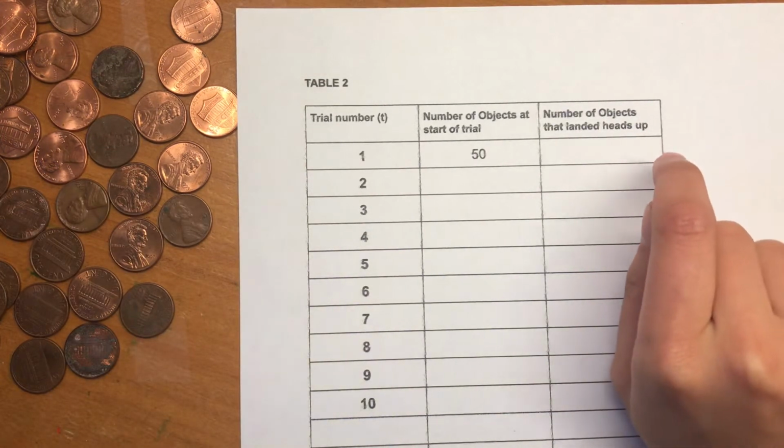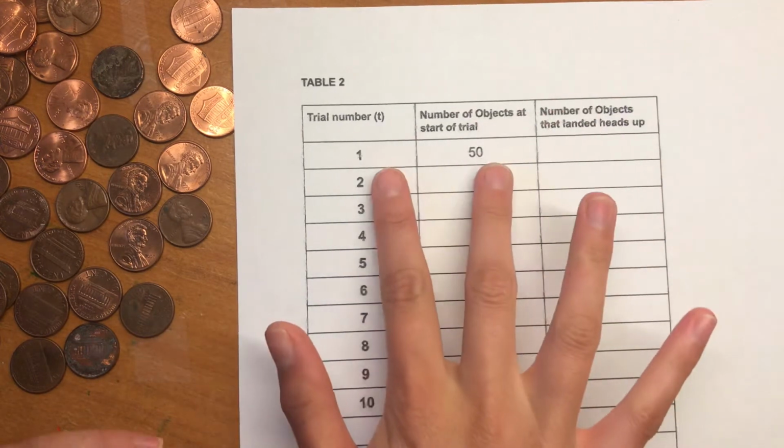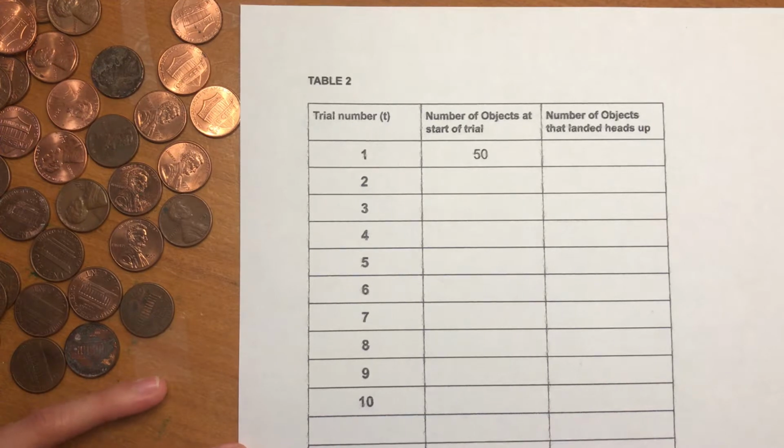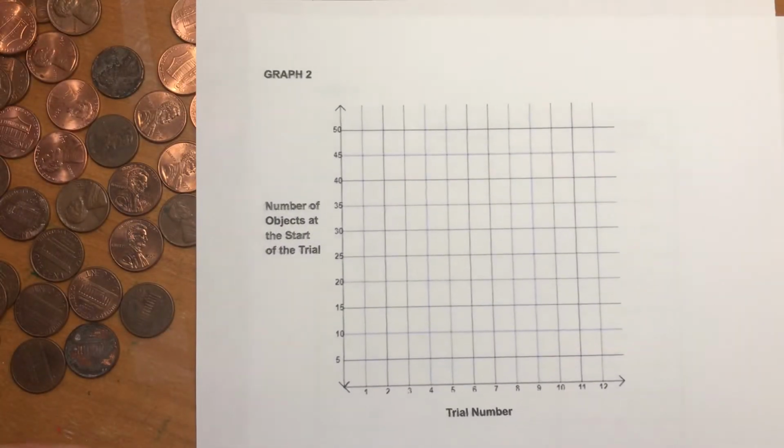Okay? So just like part 1, you're going to be filling out this table either in the Google Doc or on a piece of paper. You don't have to print this out. You could just create your own on a piece of paper. And then you're going to be, again, graphing our data.